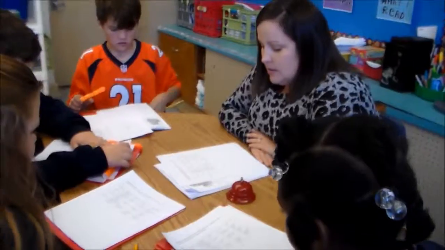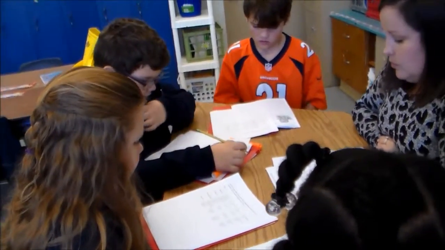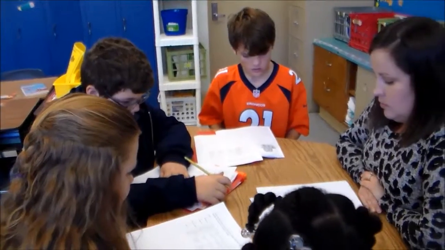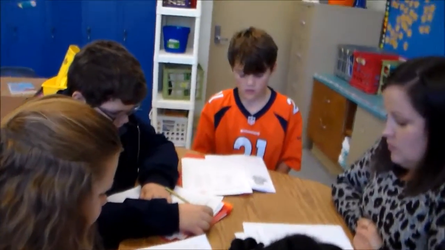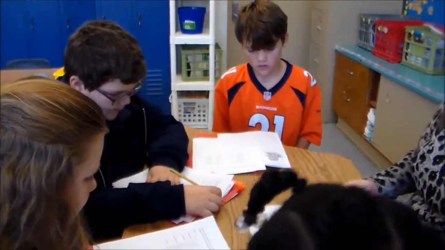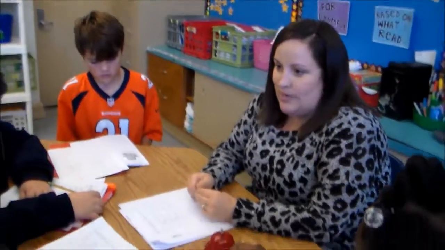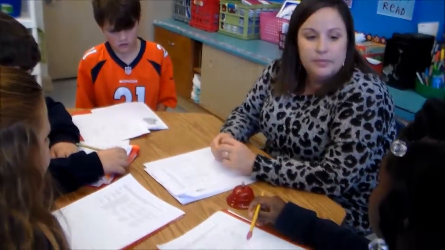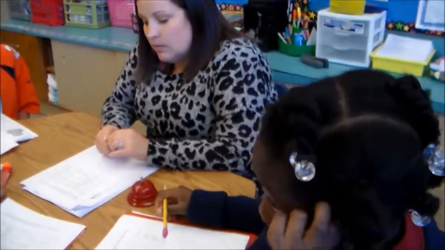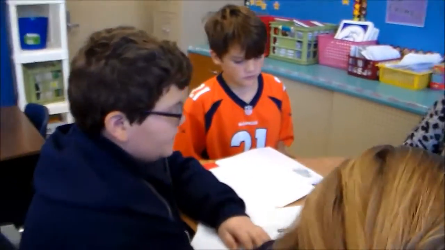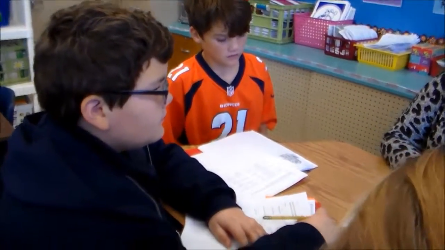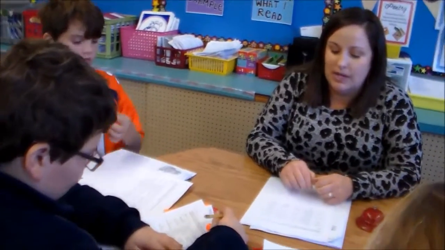Explain how the author's point of view in similar ways in both stories. Use examples from the story to support your answer. Okay, how can we restate that without providing an answer? The author's point of view in similar ways. Love it. The authors use point of view in similar ways in both stories.